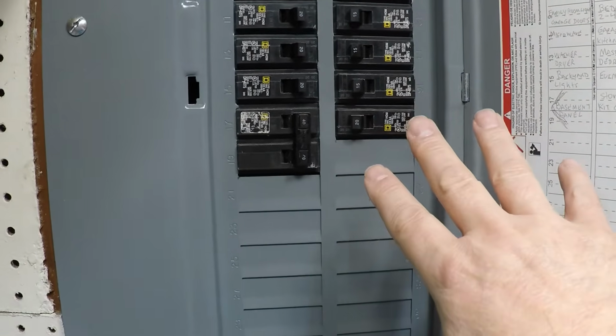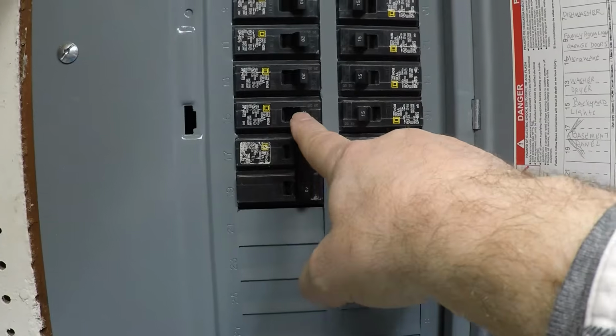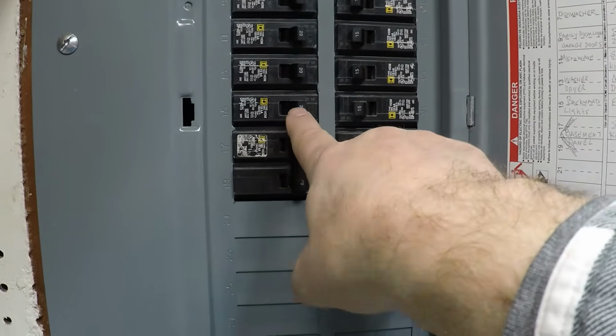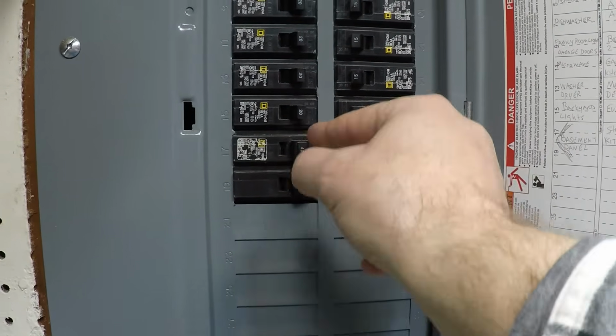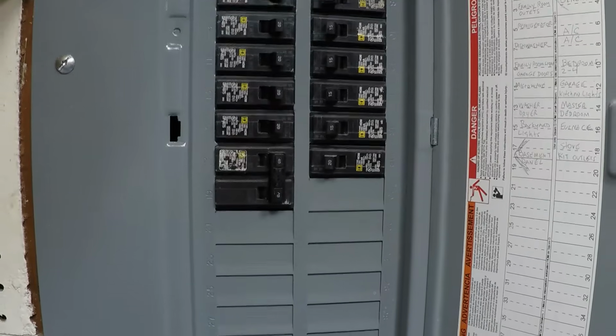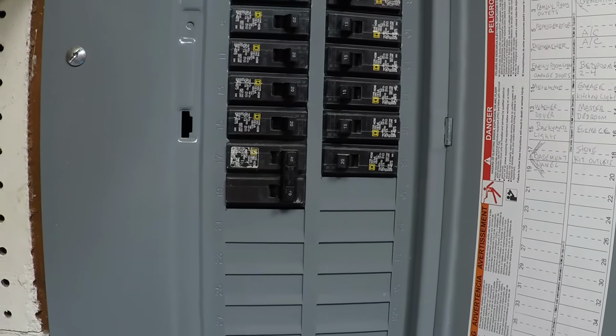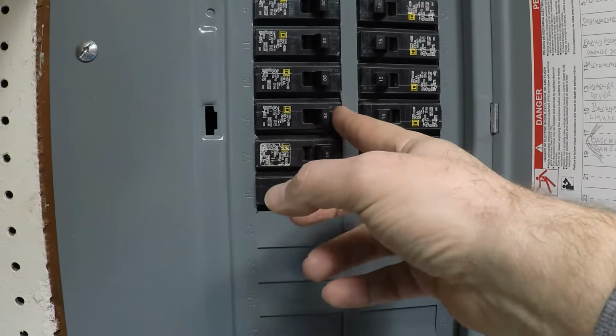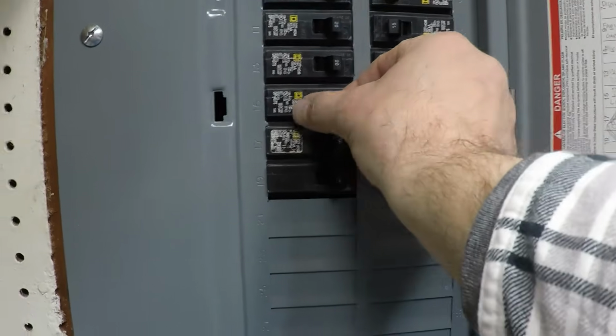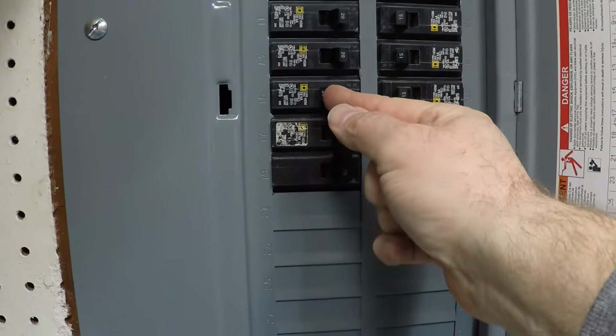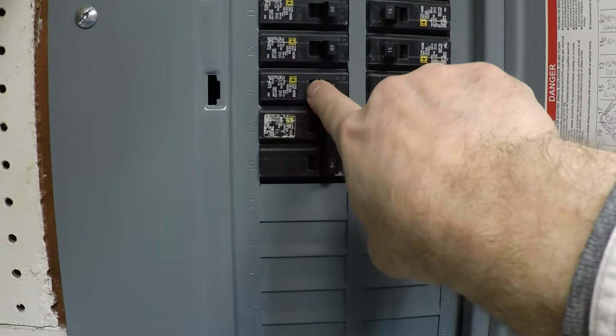But the trick is, sometimes when it's tripped, it's not all the way to the left. Sometimes it's kind of floating in the middle. And to make sure that you can reset it, if it's floating in the middle, you'd have to push it all the way off and then back on again.